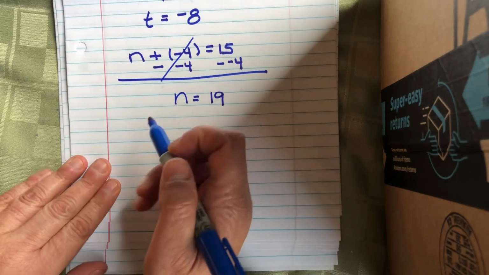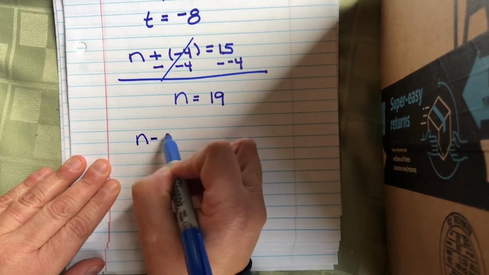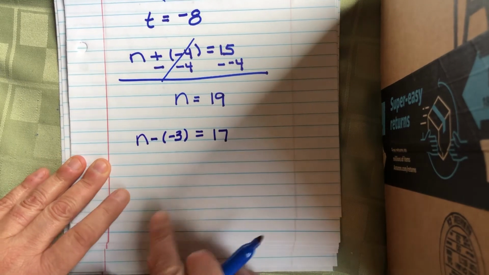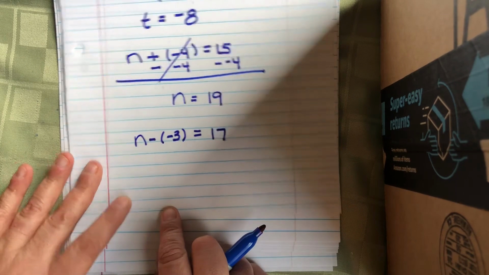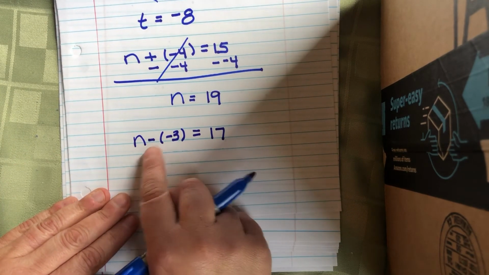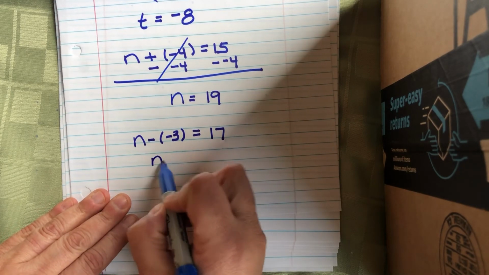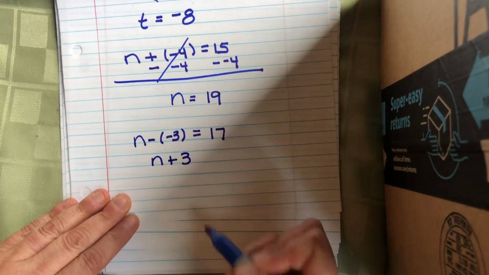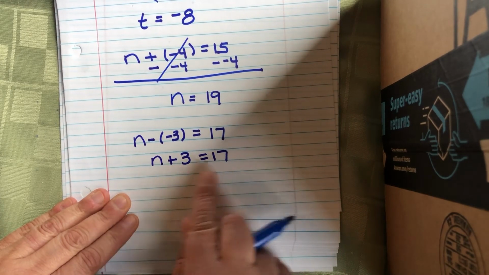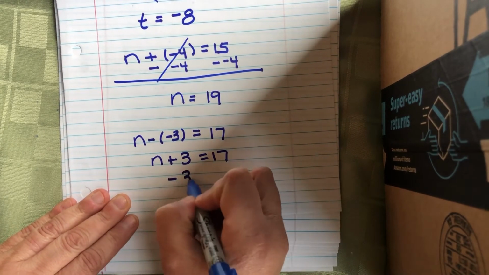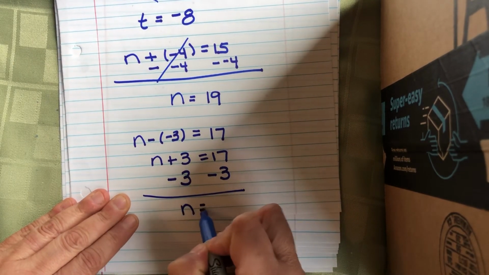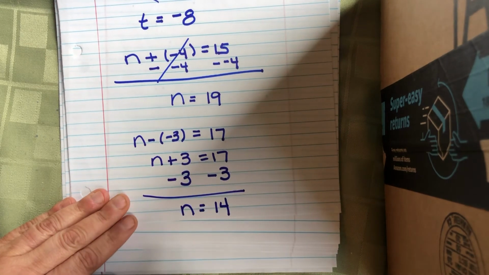The final problem, n minus a negative 3 equals 17. Now, before I go to solve this, I probably would clean up the problem. Because when we're subtracting a negative, remember that's the same as adding a positive. So I probably would rewrite this as n plus 3 equals 17. Then do that inverse operation. I'm going to subtract 3 from both sides. And n equals 14.